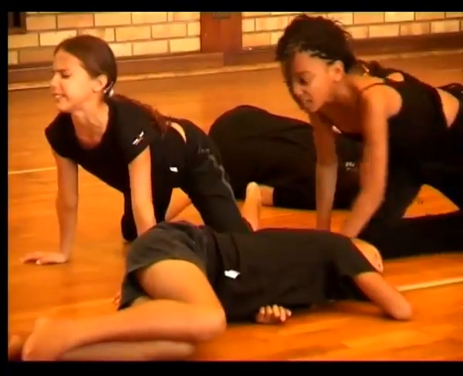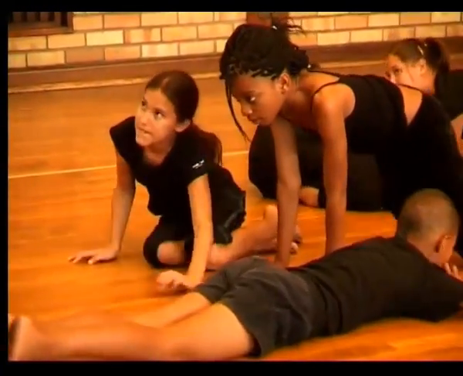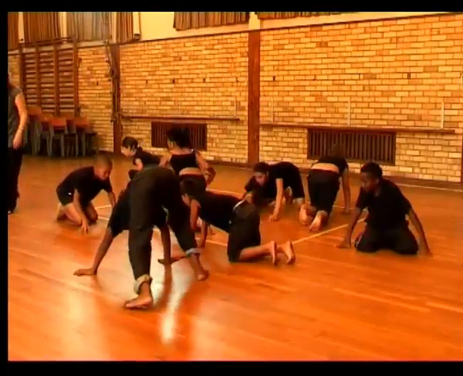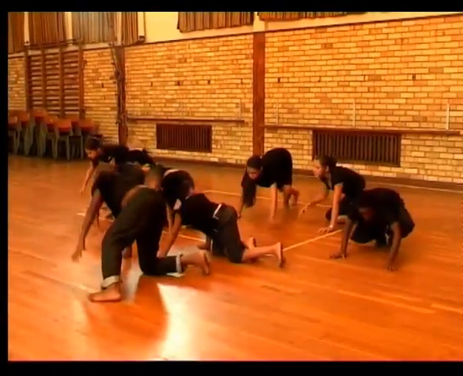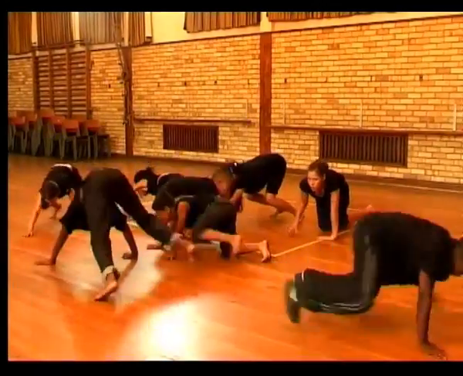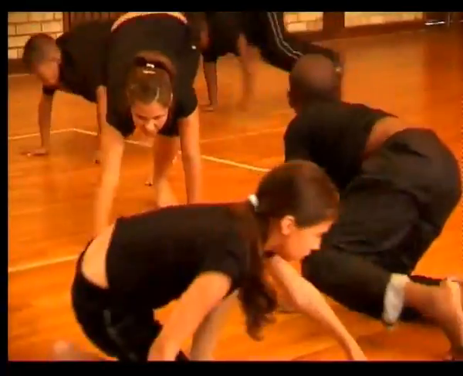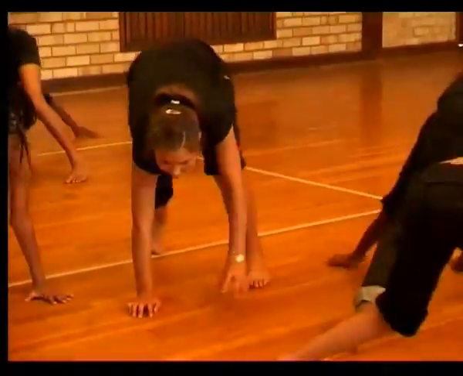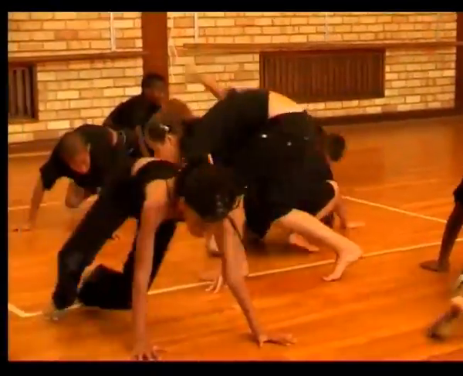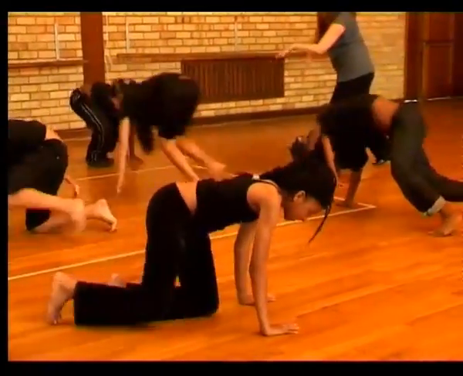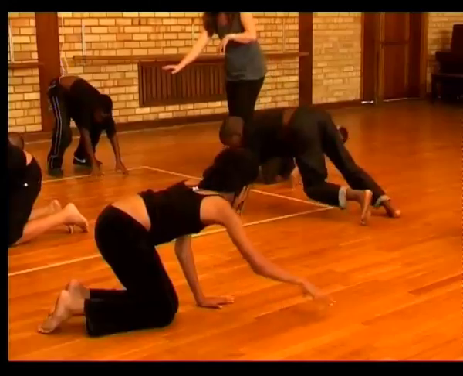Okay, and a cat's quite small in comparison to a lion. So can you now become a lion? What elements are the same and what elements are different when you're now a big lion? Great. And think about how lions use their muscles. Their muscles kind of ripple in their bodies as they move, right?